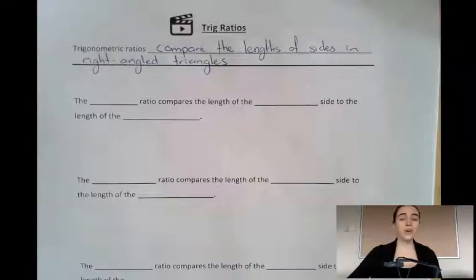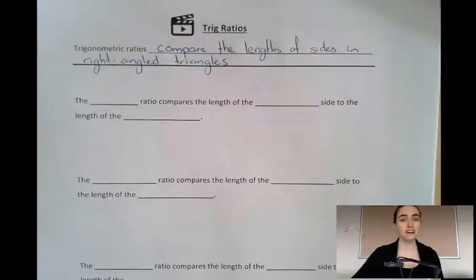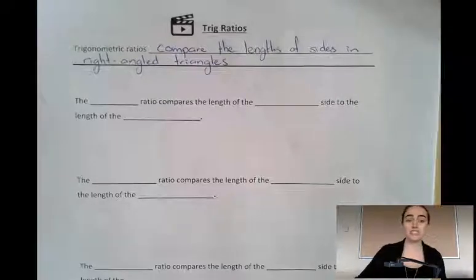In this video, I want to have a look at the three trigonometric ratios. So the trig ratios compare the lengths of two sides in right-angled triangles. So we're going to have all the different pairs of sides when we're talking about opposite, adjacent, and hypotenuse. So our first ratio is the sine ratio.